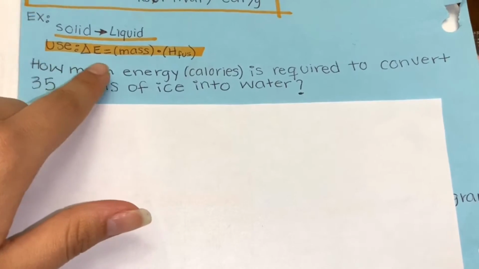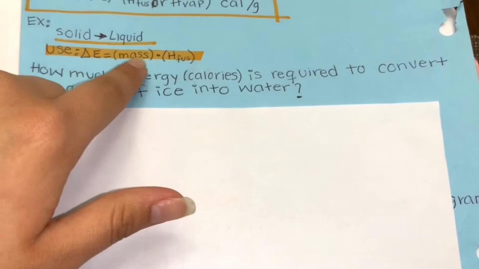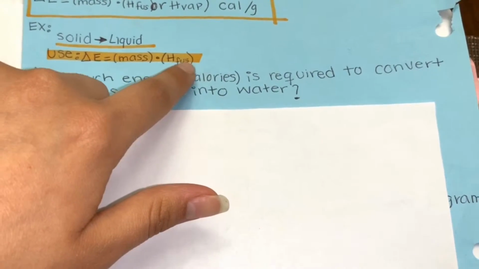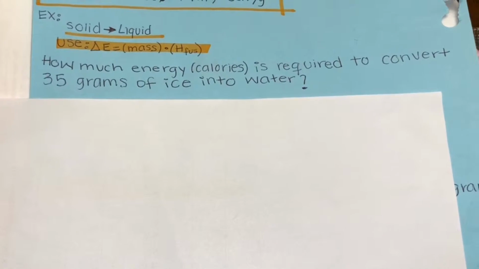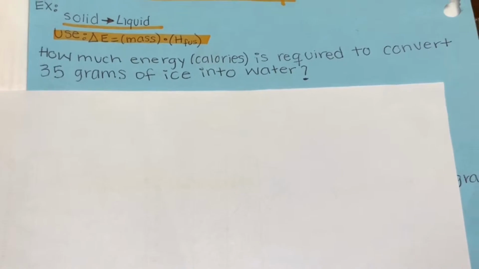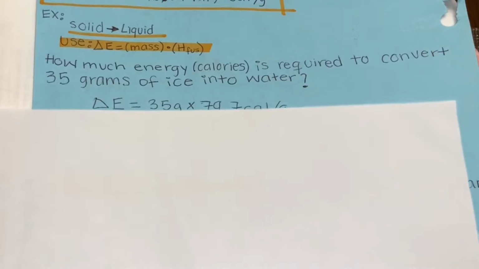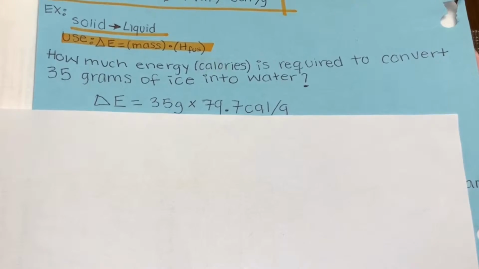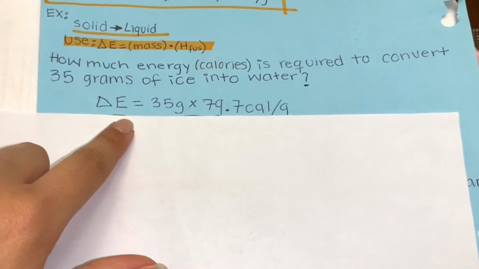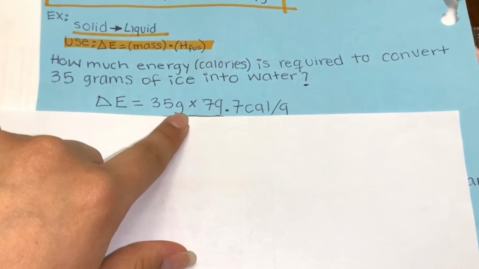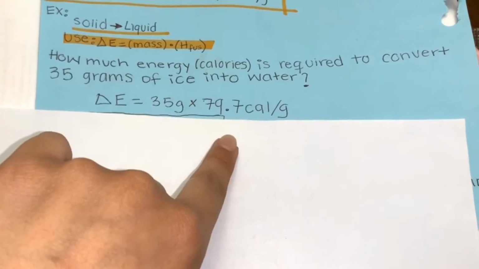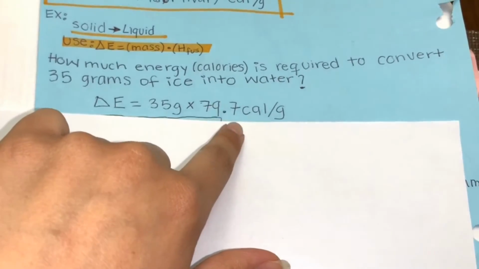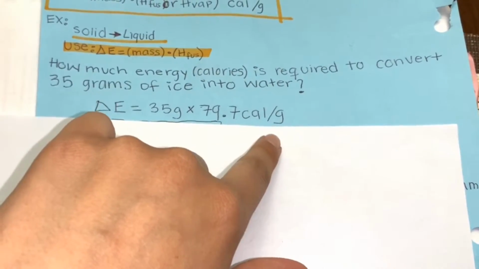So you use change in energy equals mass times heat of fusion for your equation. And this is how you start your calculation. You do change in energy equals 35 grams, which was given to you, times 79.7 calories per gram.